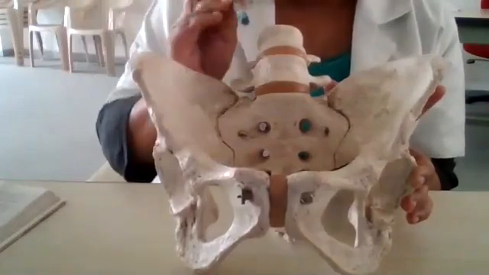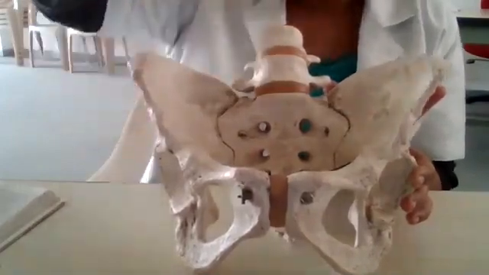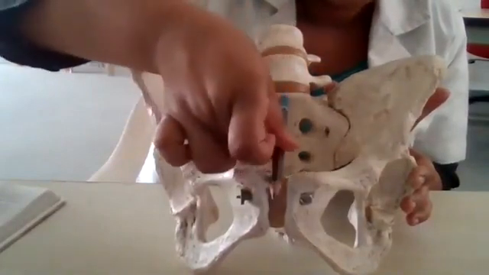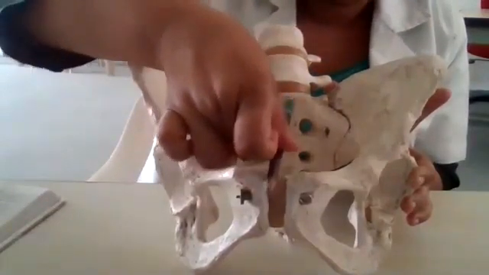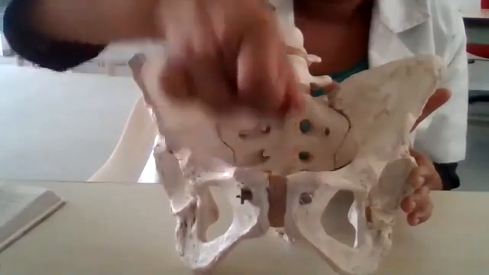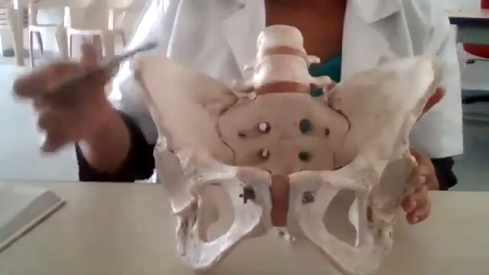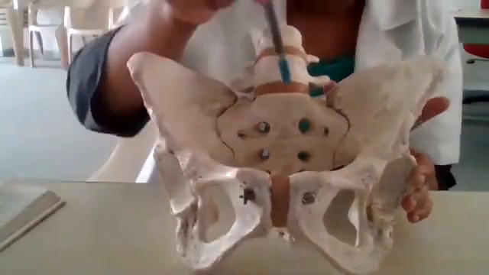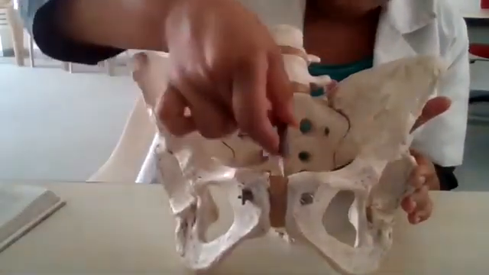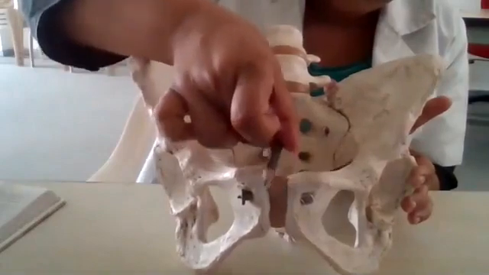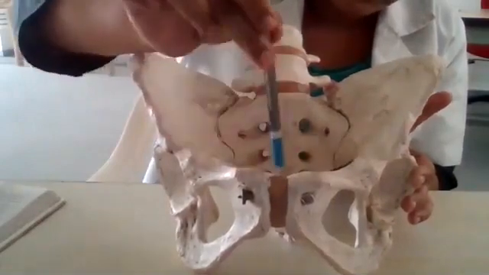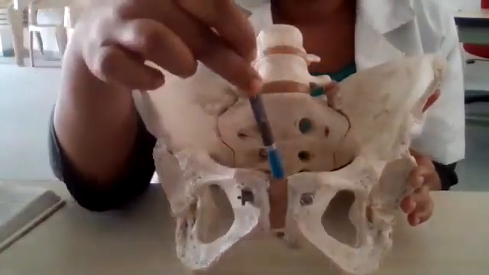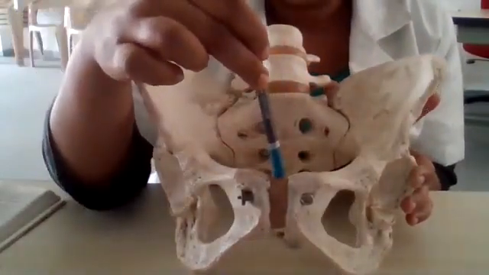Generally the anterior posterior diameter is from the sacral promontory to the symphysis pubis. The first one is the anatomical conjugate, from the sacral promontory to the upper border of the symphysis pubis.